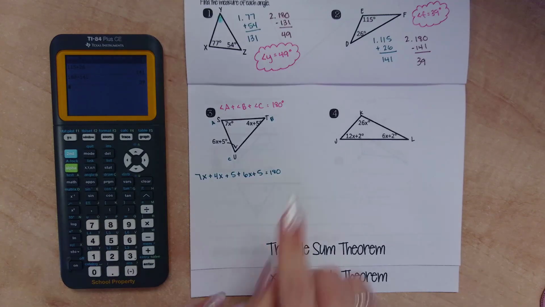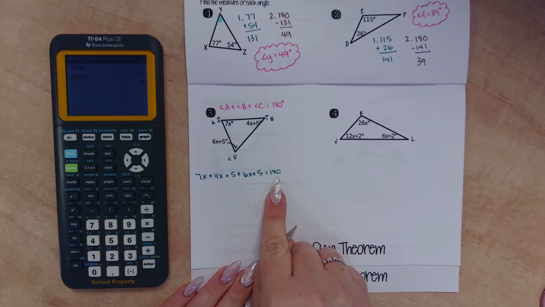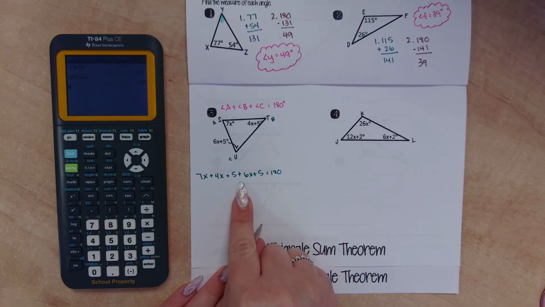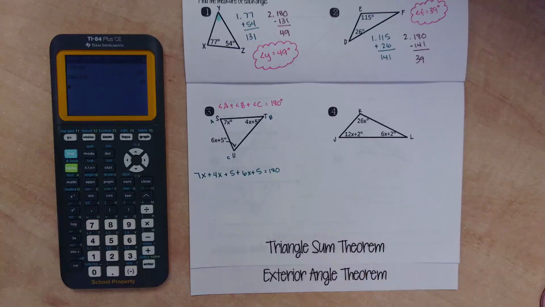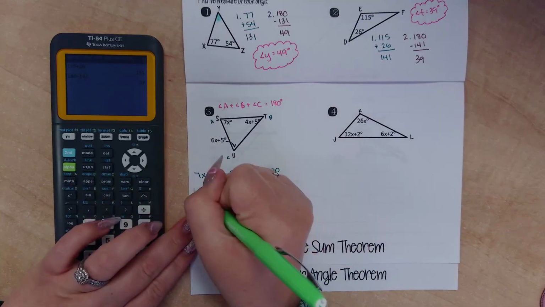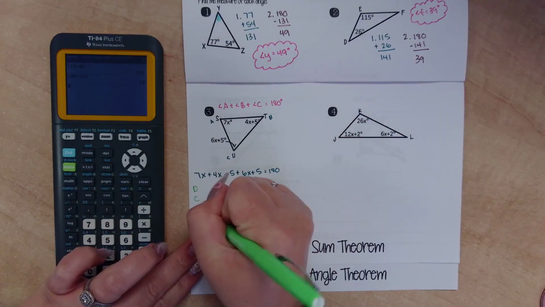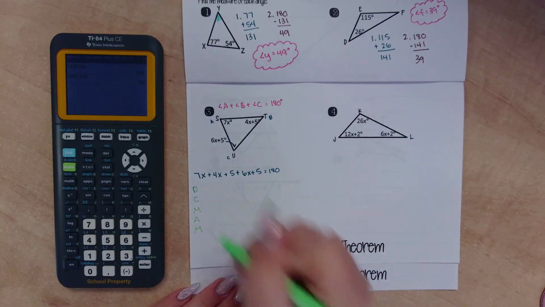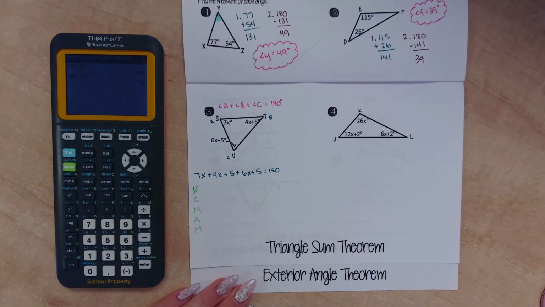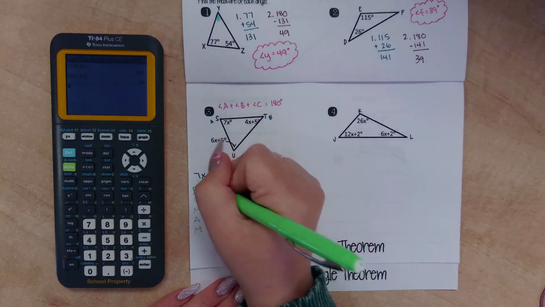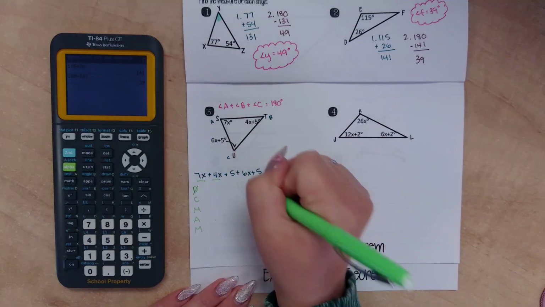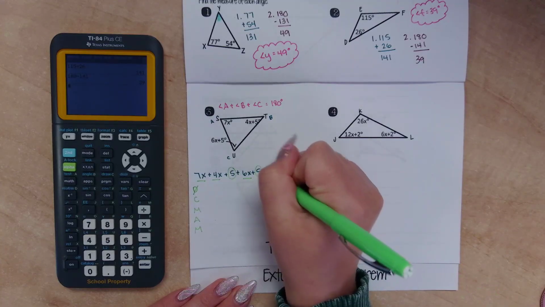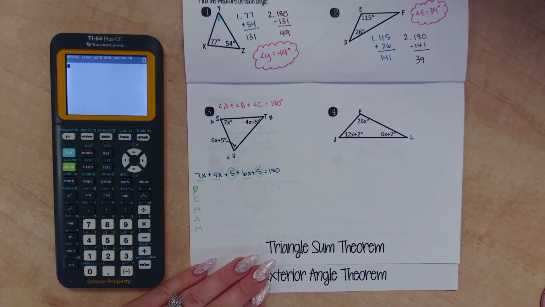These are equations. Notice your equal sign, notice your 180, and notice that you have 7x plus 4x plus 5 plus 6x plus 5. You can still solve this with your Don't Call Me After Midnight. You do not have any distribution, therefore you can cross it out. You do have combine like terms. You have 7x, 4x, and 6x. And then you also have 5 and 5 to put together.